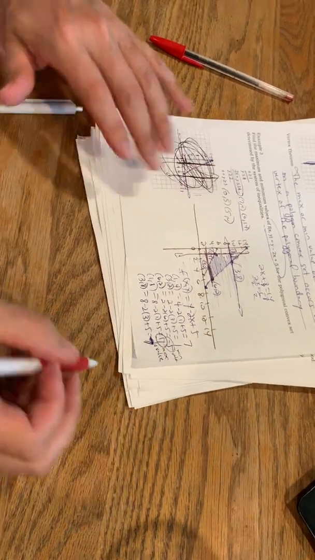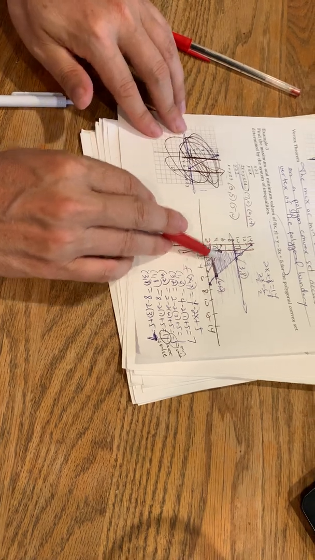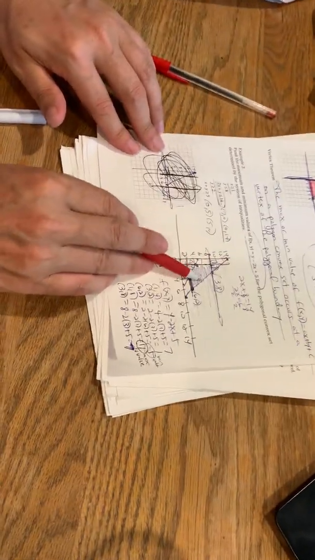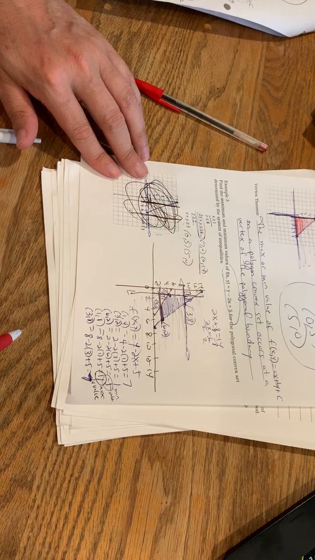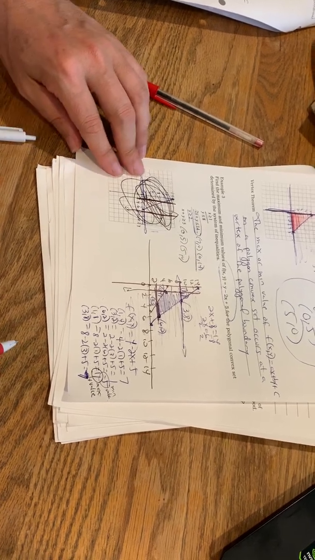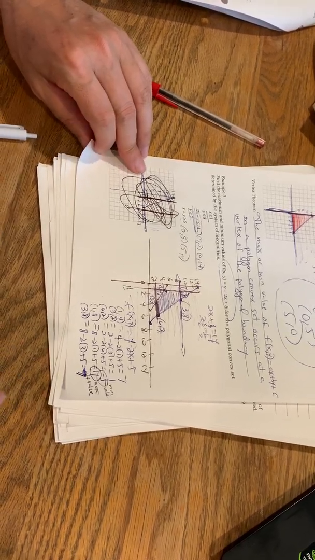So the idea here is we graph the polygonal convex region, which is this 5-sided figure, and then we plugged them all into this function, and the biggest value we got is 11, smallest value is -5. This is example 3 from page 14 from chapter 2.